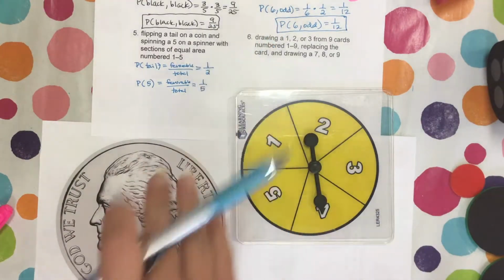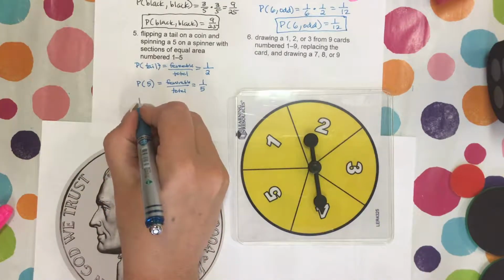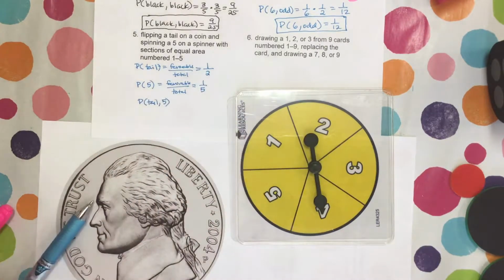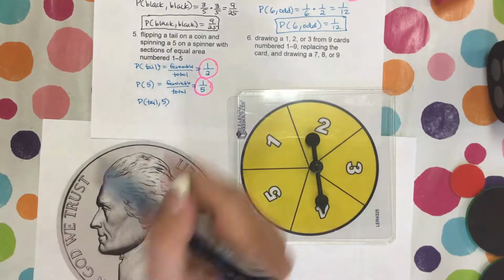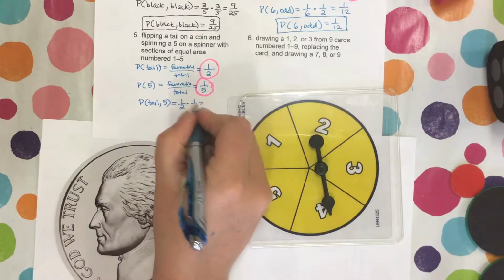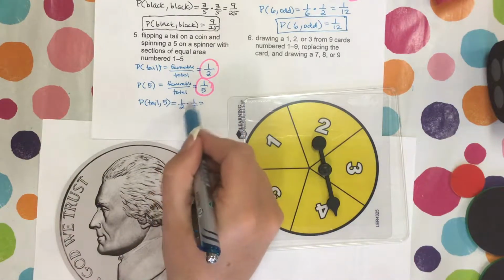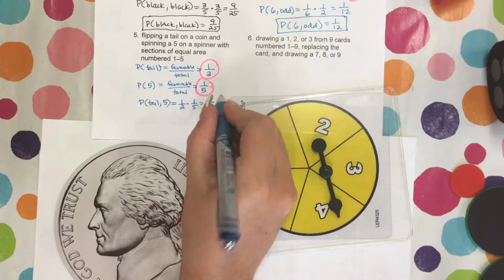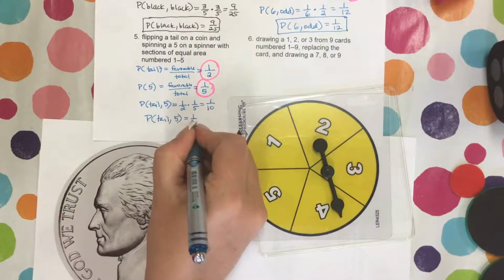Now, if we want to know the probability of flipping a tails and then spinning a 5, what we would do is take the probability of the first one and just multiply it by the probability of the second. So 1/2 times 1/5. We always look to cross cancel whenever we're multiplying fractions, and then we just multiply across. If we can't cross cancel, and it doesn't look like we can, 1 times 1 is 1 over 2 times 5, which is 10. So if you got that the probability of flipping a tails and then spinning a 5 is 1/10, awesome job.